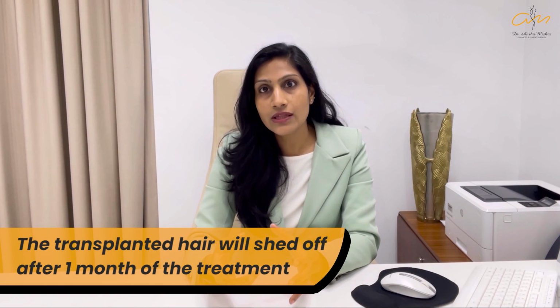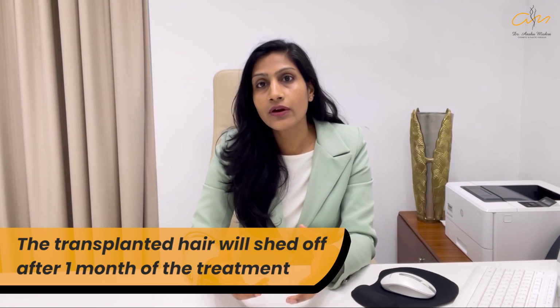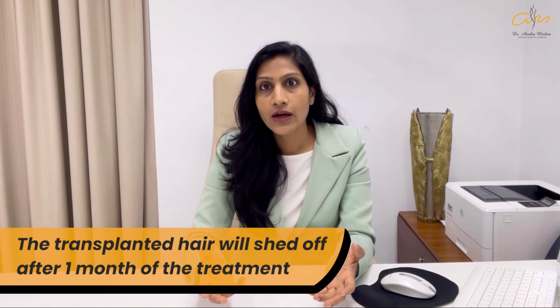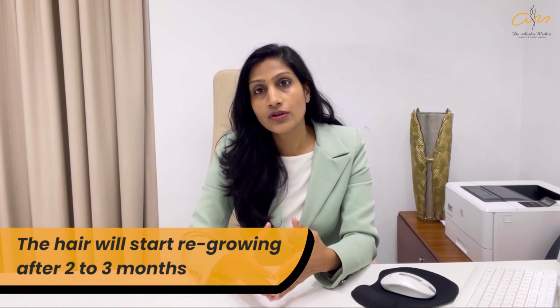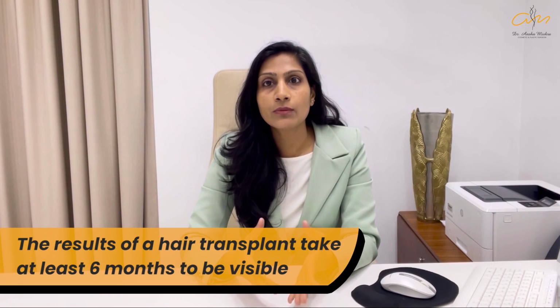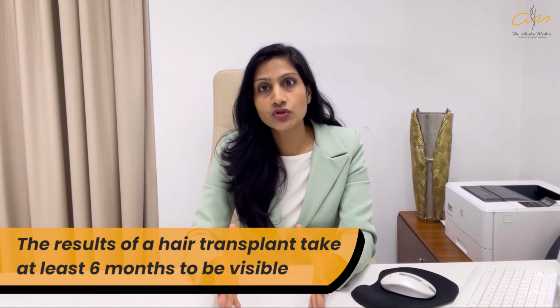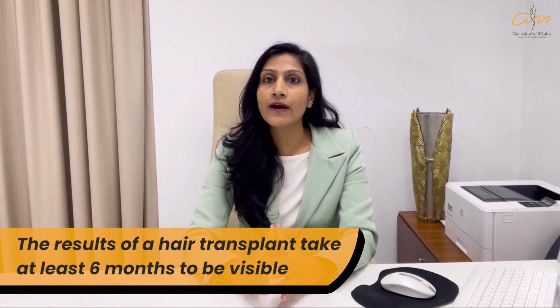Within a month of the hair transplant procedure, you will see the shedding phase, in which all the transplanted hair shafts would shed off, but the roots would be retained, and then they will start regrowing after 2 to 3 months. So the results of hair transplant would take a minimum of 6 months, and ideally you should wait for a year for the final results to come.